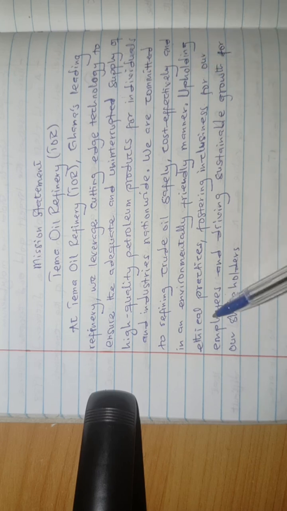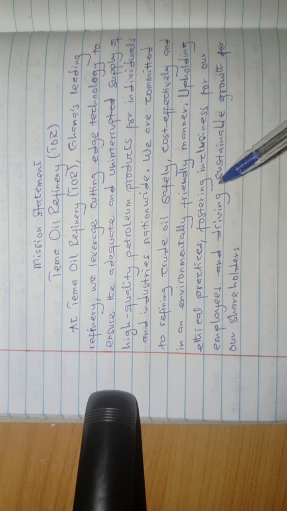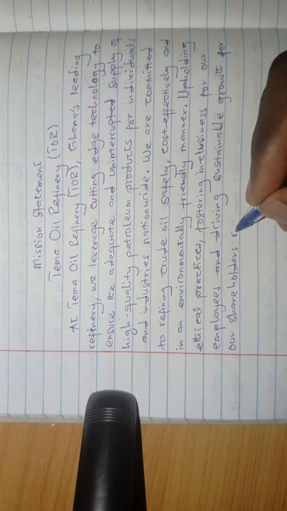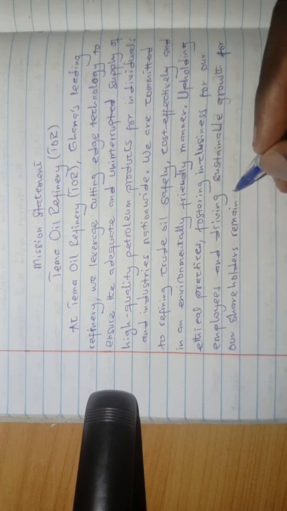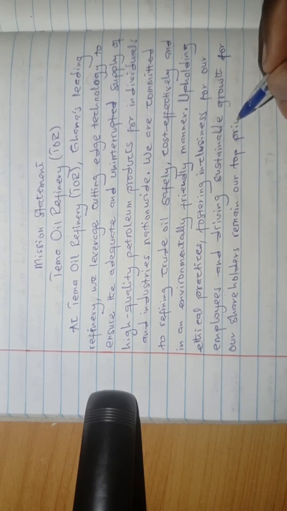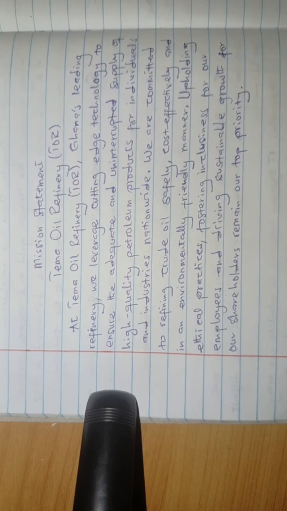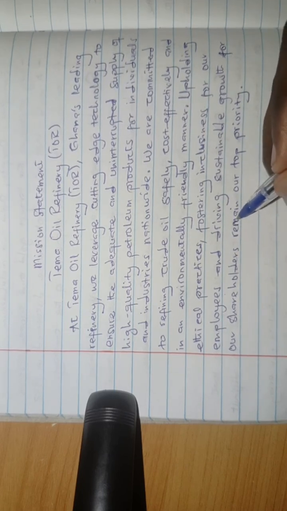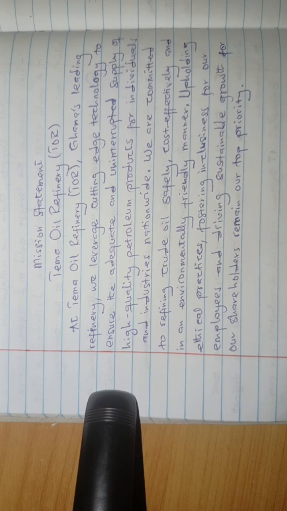So here, I'm trying to bring out the other part. So upholding ethical practices talks about our belief, which is the philosophy aspect. Fostering inclusiveness for our employees, talking about concern for employees, right? And driving sustainable growth for our shareholders. Okay. And so let me add, remain our top priority. So this is just by the way.